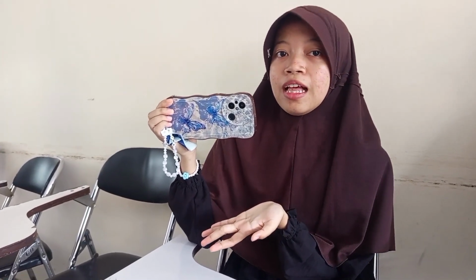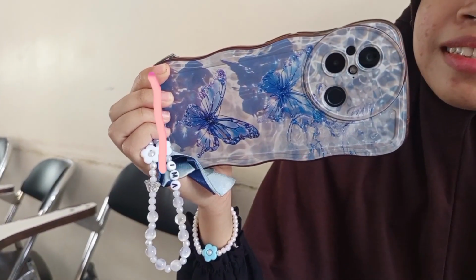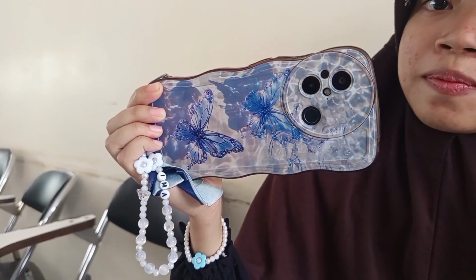The next is an example of a closed curve, like this one. This phone case has a curved shape. The next one is this. A key.